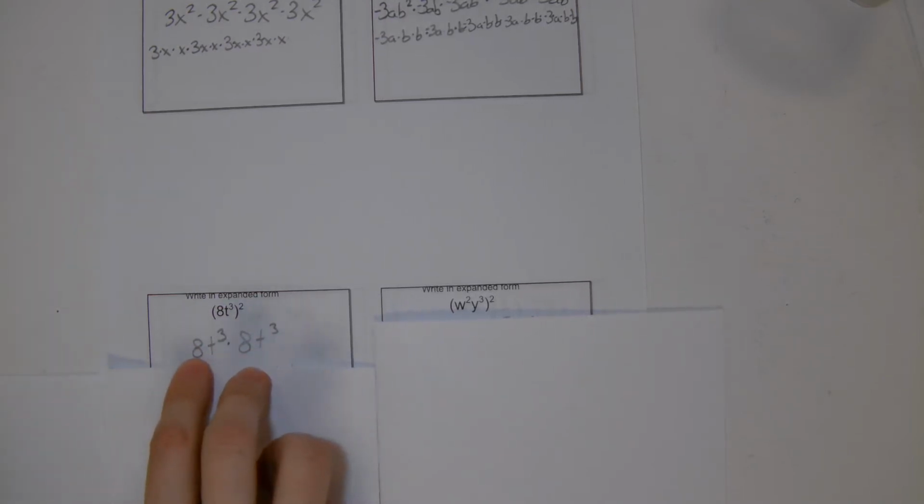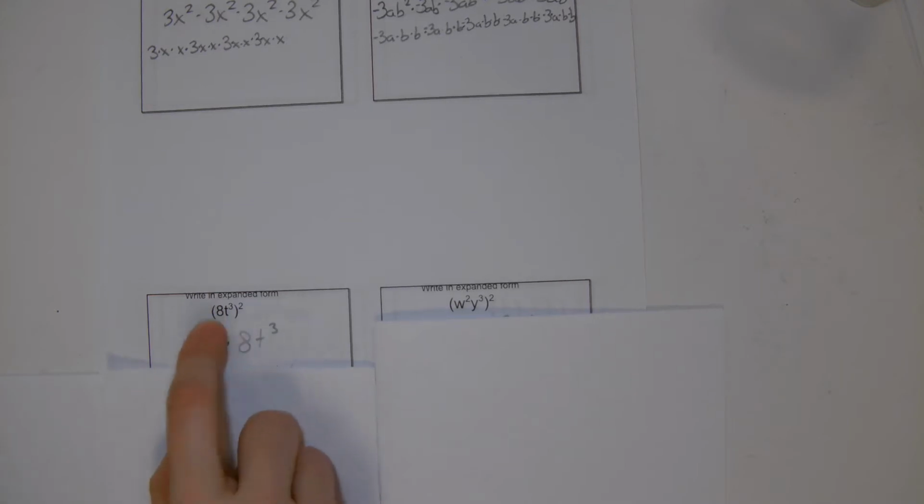The 8t to the third power is what's repeating. Now, take it to the second level. Expand it again, like an accordion. Let's check level 2. So you should have 8 times t times t times t, 8 times t times t times t, because the 3 only repeats the t. It's not repeating the 8.